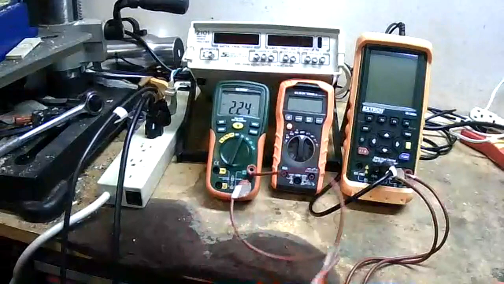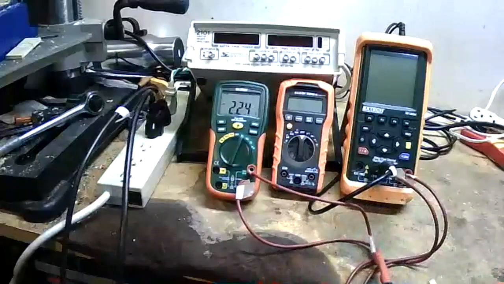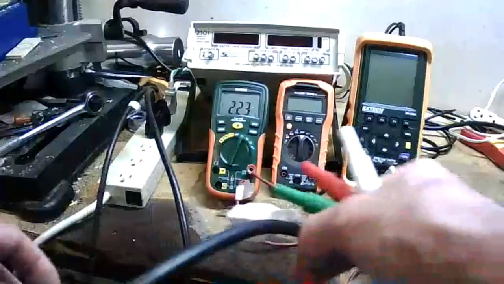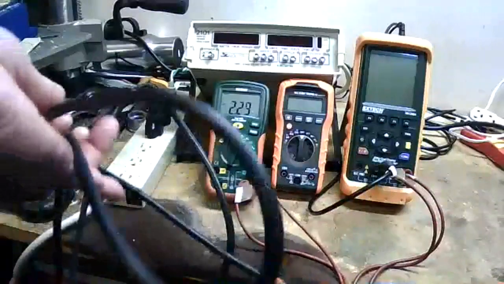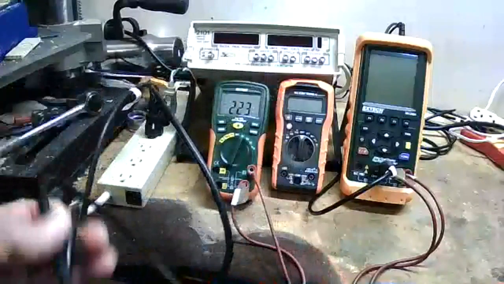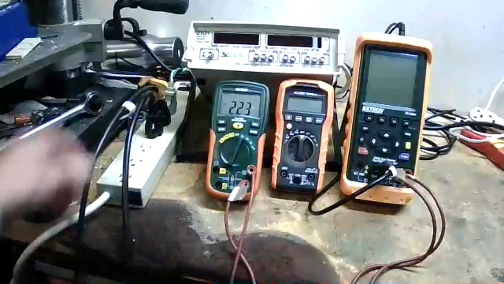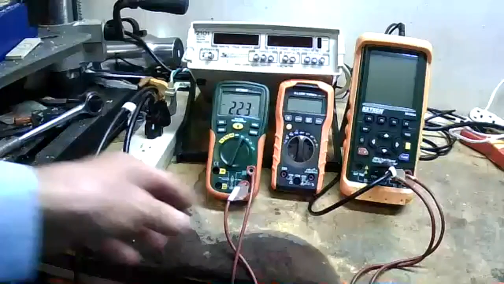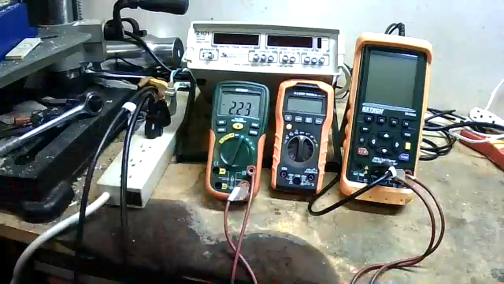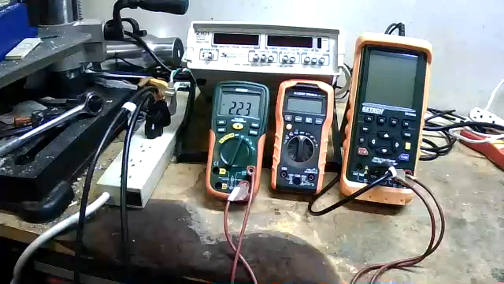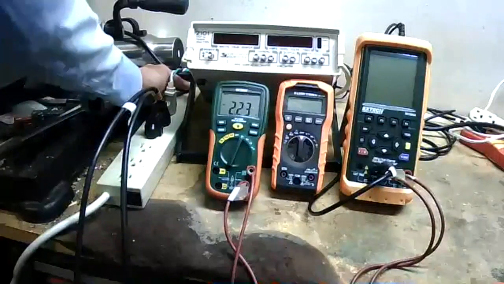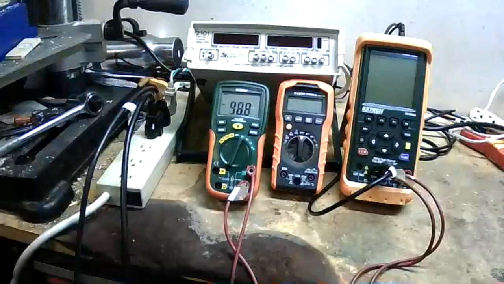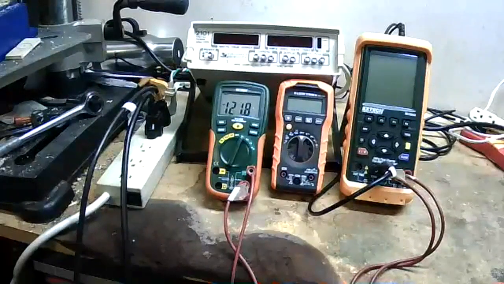So it's reading 2.24 volts right now. That is noise. The connection to this is an extension cord that is plugged into this outlet strip and goes to 2 banana leads that are going into the voltage inputs on that digital multimeter. So when I turn the power on, I get approximately 122 volts.